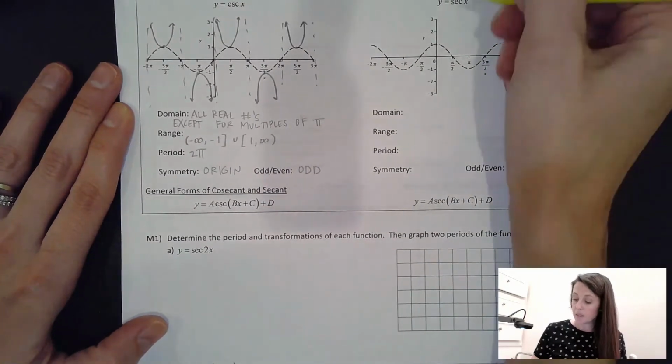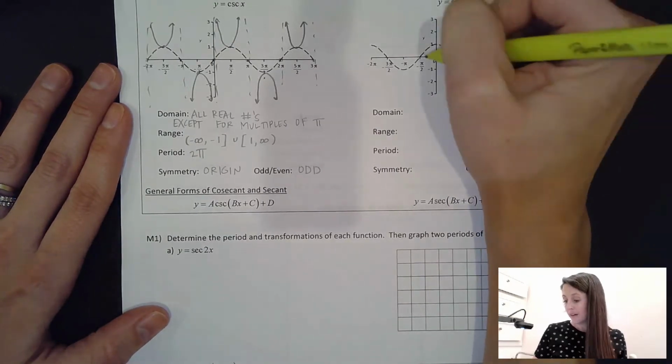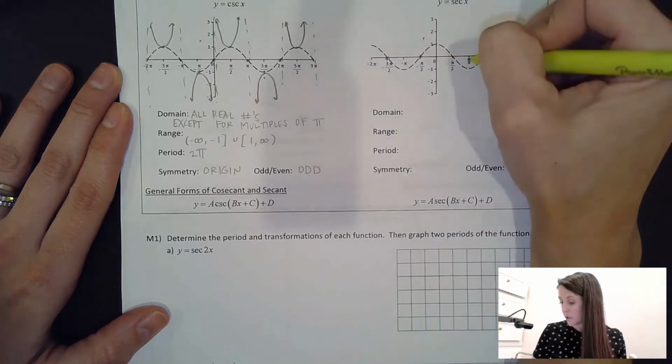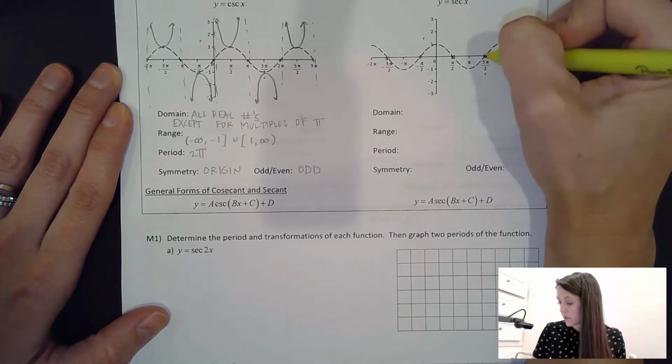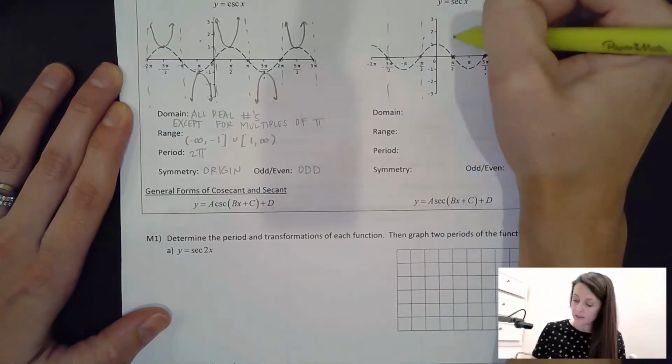So secant, same thing's going to happen. So secant is the reciprocal of cosine. So at negative pi over 2 and negative 3 pi over 2, at positive pi over 2, 3 pi over 2, 5 pi over 2, you are going to have a asymptote.